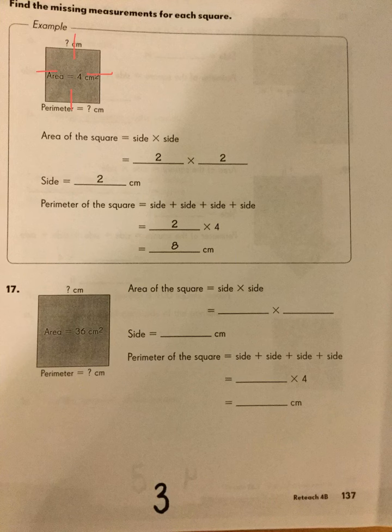And what you have to do for a square is make sure that both of those numbers are exactly the same. We have to figure out what number times itself is going to be equal to this area up here. So we kind of know from basic math that 2 times 2, a number times itself, is going to be 4. That's the area of our square.